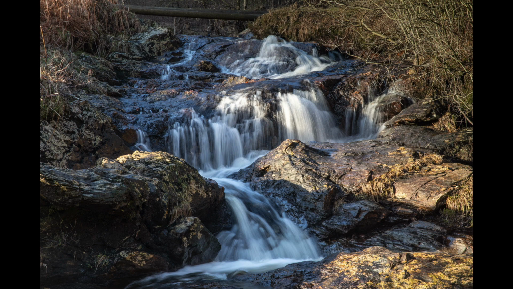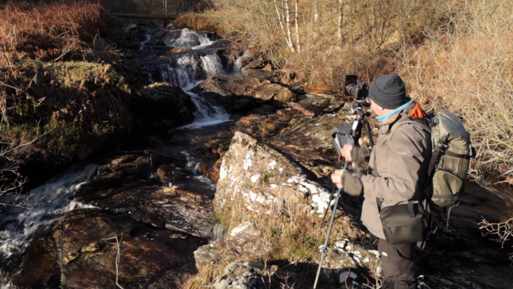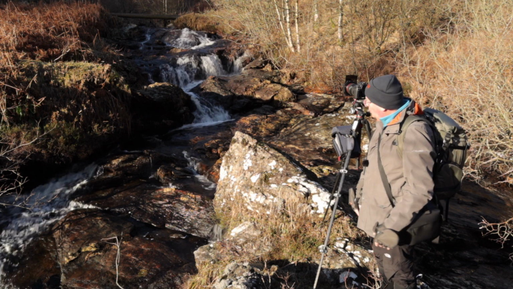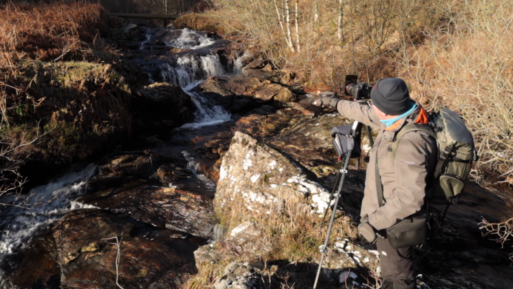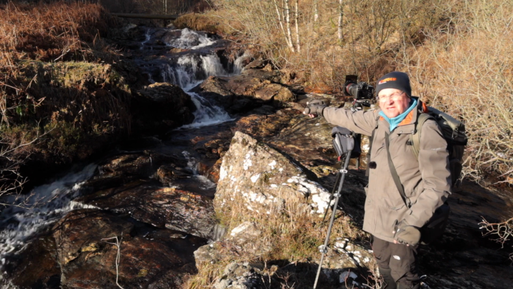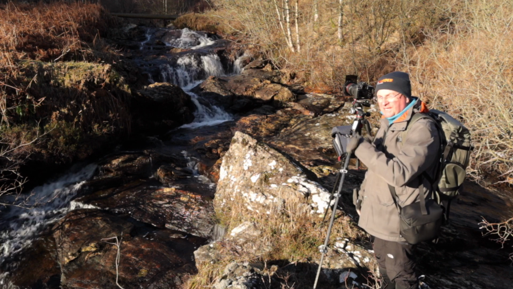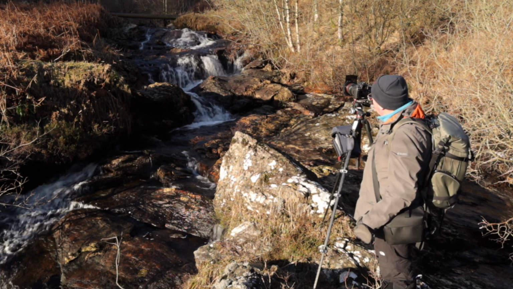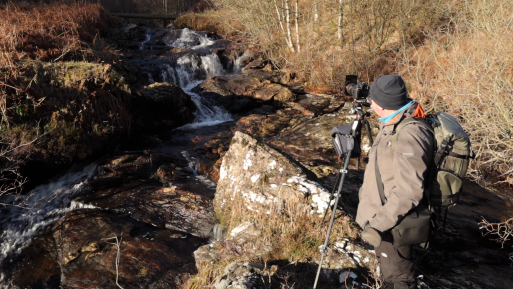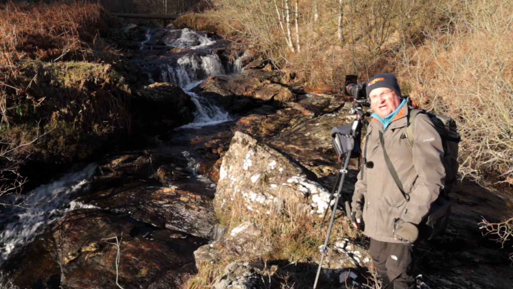But I'll try a few compositions here. I'll zoom in, I'll go wide. I'll take some portrait shots, I'll zoom in on them, because there's some nice formations in the rapids here, or the wee waterfalls. They are in shade, so they could come up a bit bluey. That's something I would need to fix in post-processing. But yeah, I'll take more shots here and then I'll head back and try and find Willie and see where Willie is.